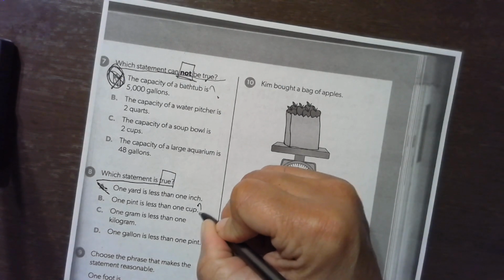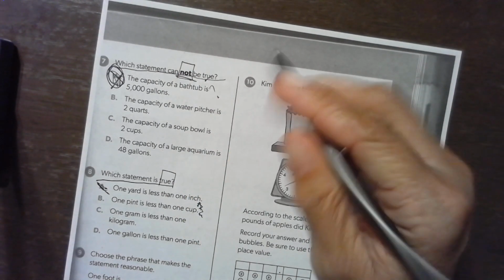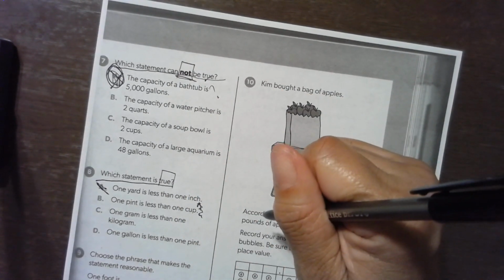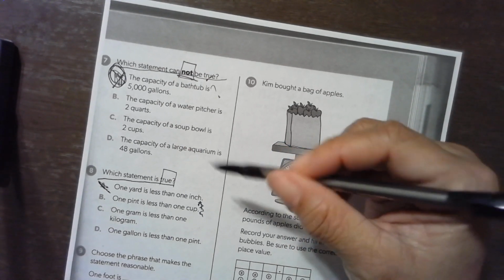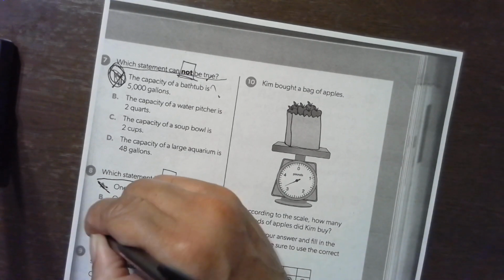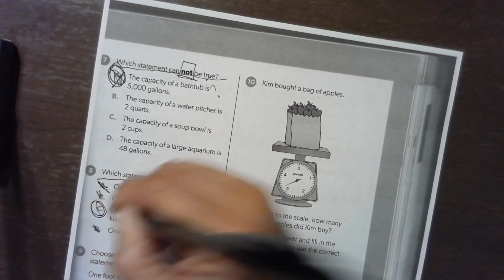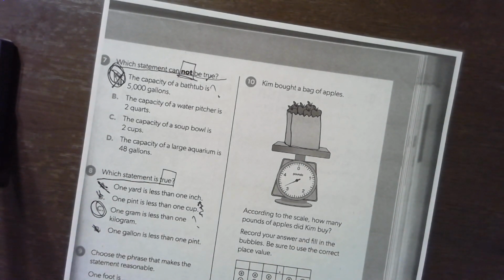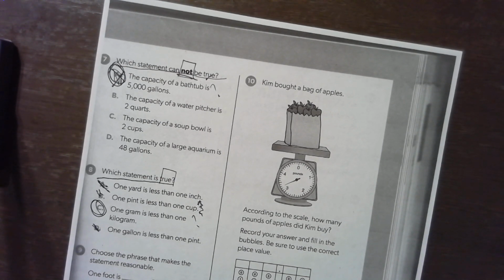Oh no, that's not. I'm sorry, I made a mistake. The cup is smaller than the pint. And 1 gallon is less than 1 pint. So your correct answer is C. So we are looking for reasonable.